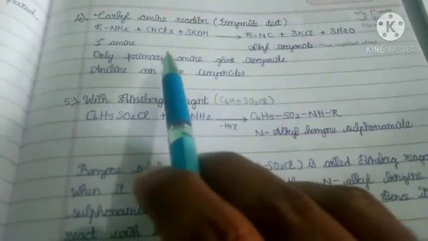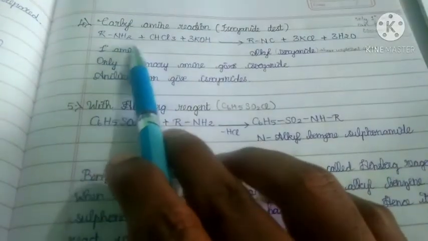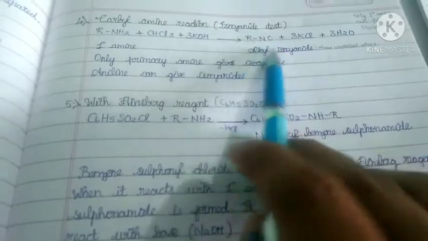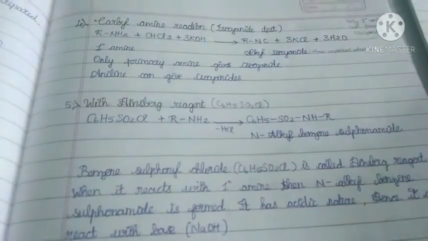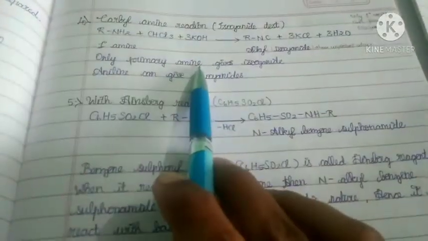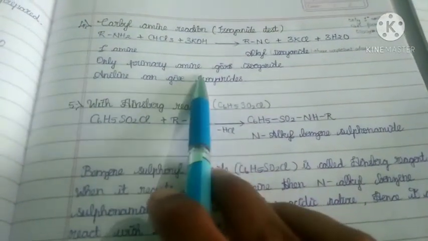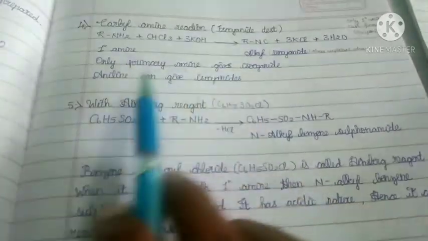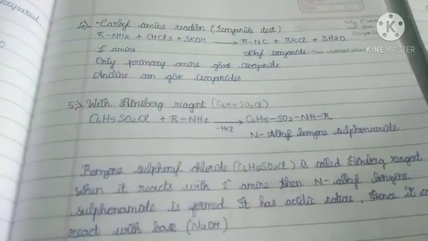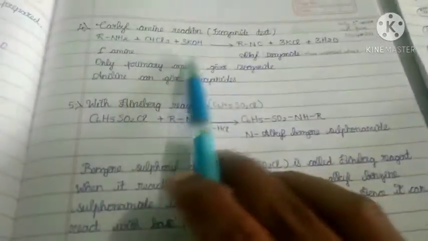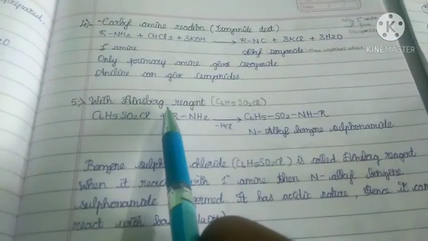So what is the point here? When amines react with chloroform and NaOH, we get alkyl isocyanide. This is the preparation method of isocyanides. This is the test for primary amines. Only primary amines give this test. Aniline can also give isocyanides. Secondary amines and tertiary amines cannot react with CHCl3 and KOH.